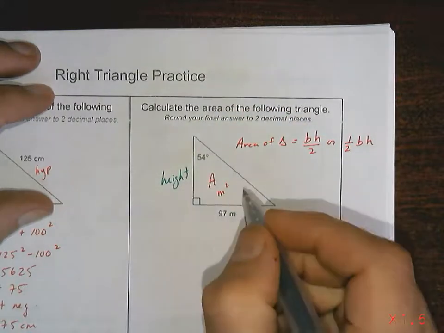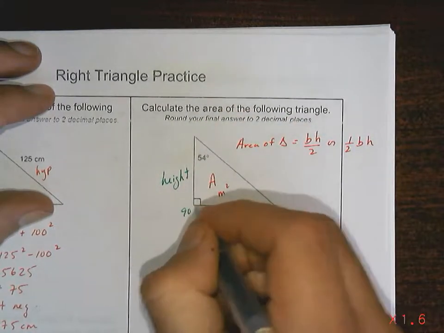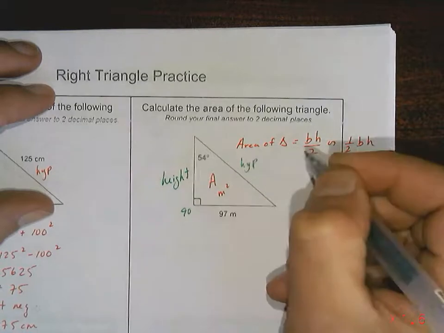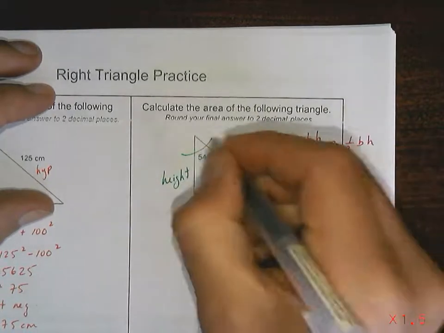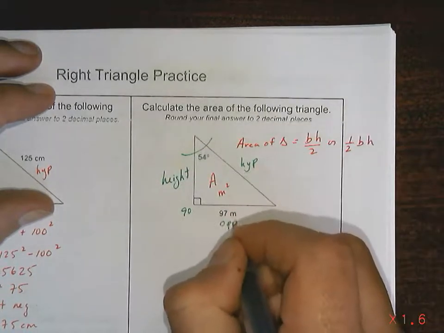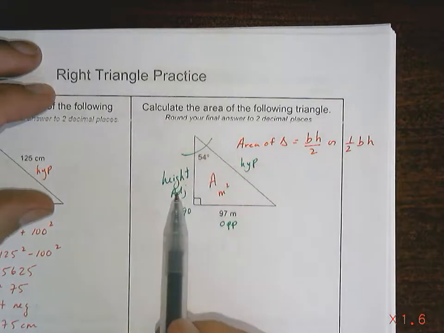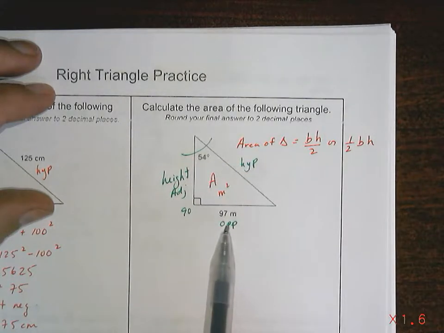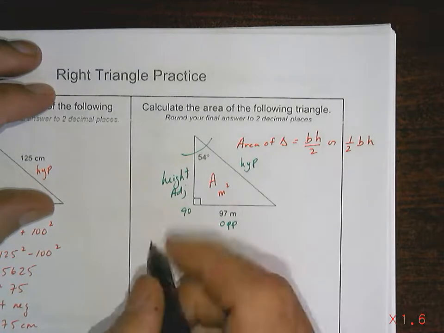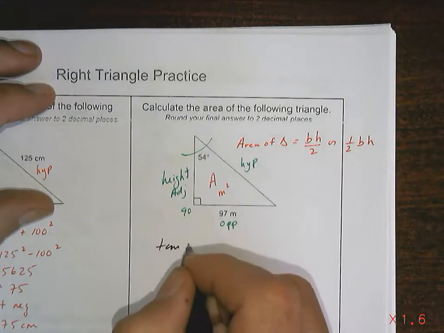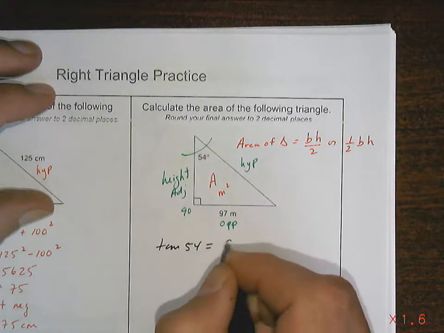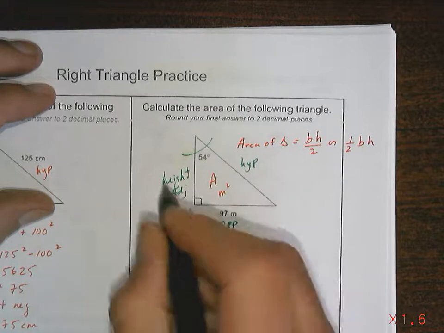So what we do is I start off with, there's my 90, here's my hypotenuse. That means here's my reference angle. This is opposite, and this is adjacent. So which ones do we know? I know adjacent, and I know opposite. So adjacent and opposite, that's going to be tangent. So tangent of 54 degrees is going to be 97 over top of my height.